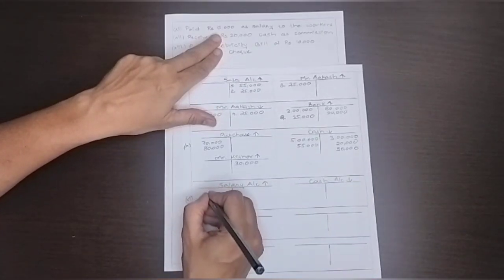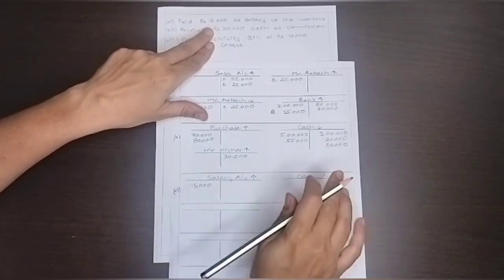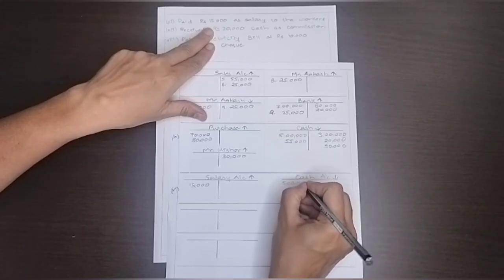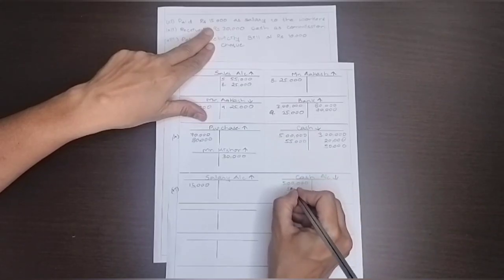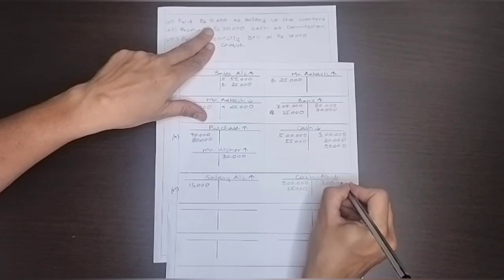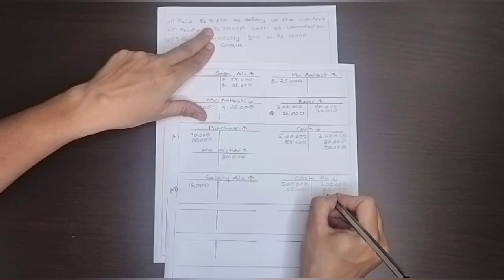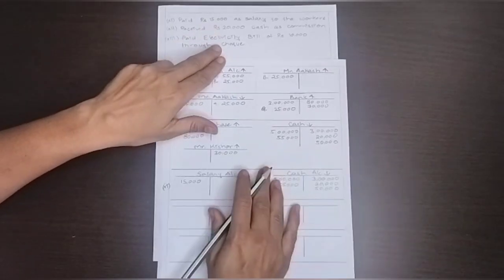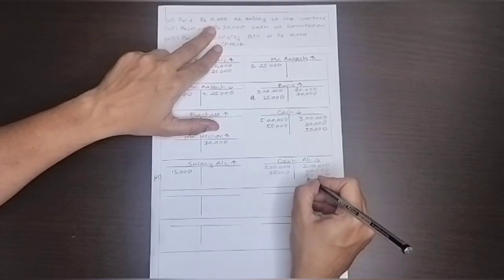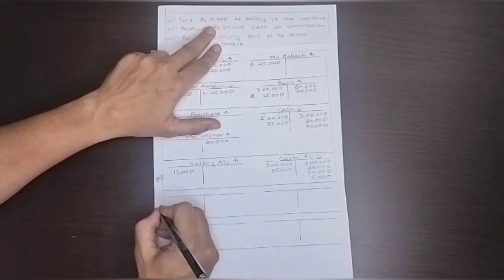Salary increases by 15,000. Okay, and the cash. Let me just give effects of the previous transaction. How my cash account will look. Okay, so paid 15,000, my cash reduces, my asset reduces, I will credit it by 15,000.